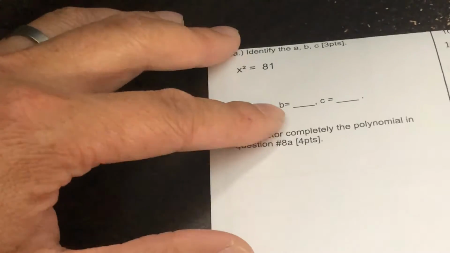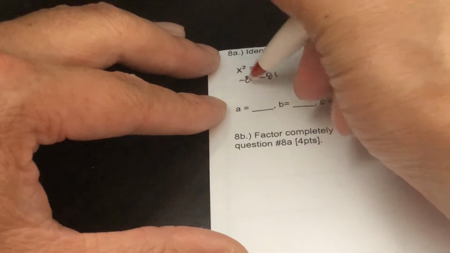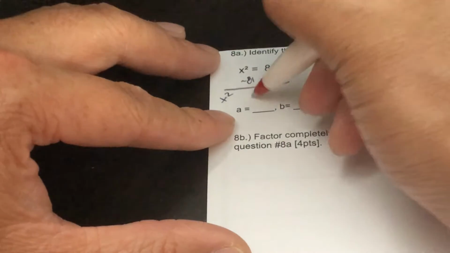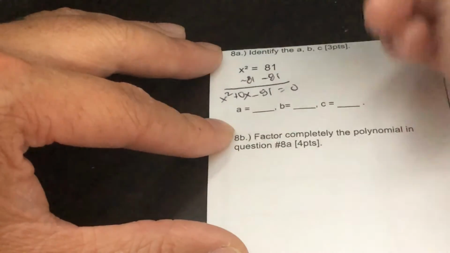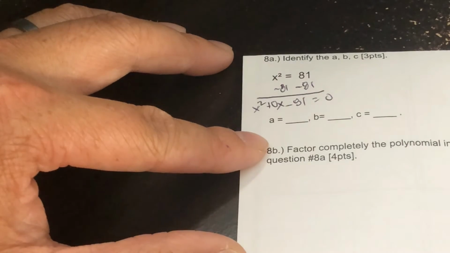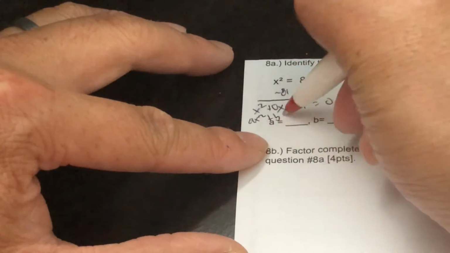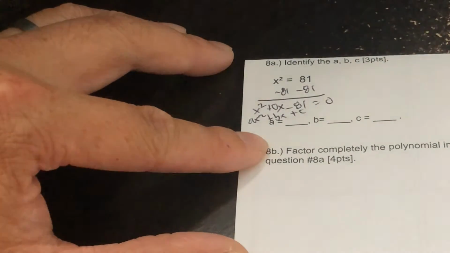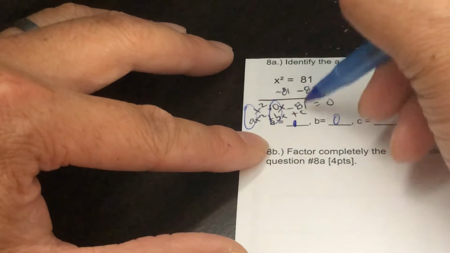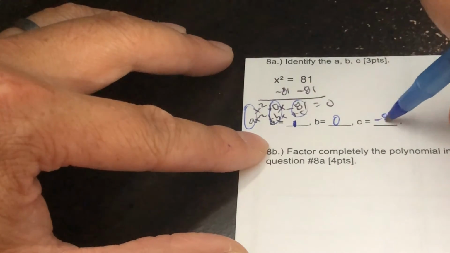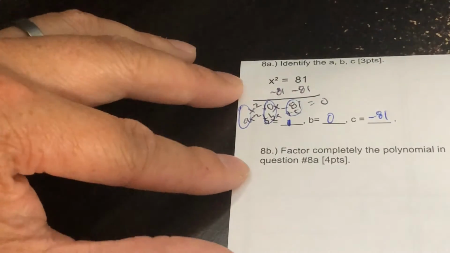Let's identify my A, B, and C. We're just going to subtract 81 from both sides. I'm going to get k squared minus 81 equals 0. And don't forget to put the 0 in there. Super important. And then you identify your A, B, and C's. So your A value is 1, your B value is 0, and your C value is negative 81. Remember, there are no letters in there, so that was out of 3 points.